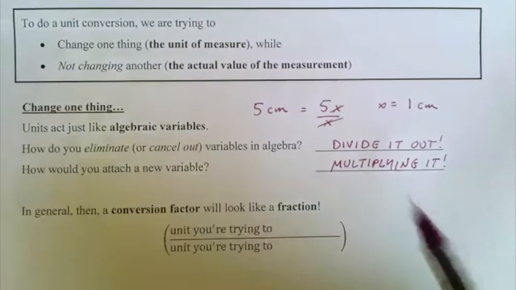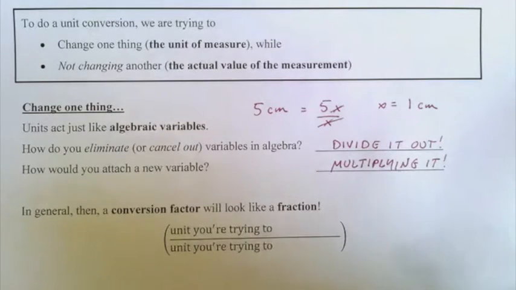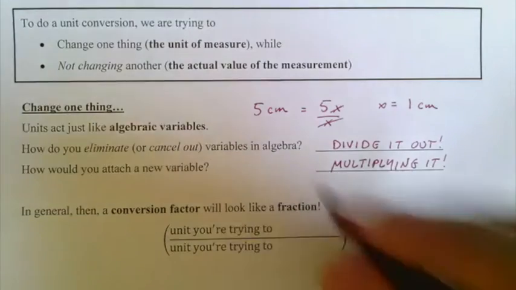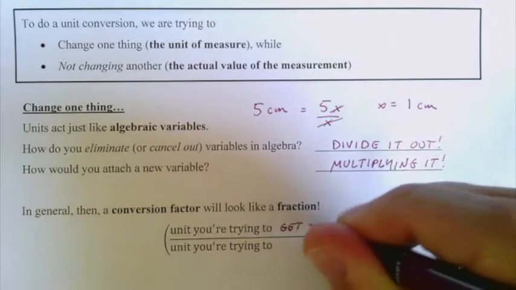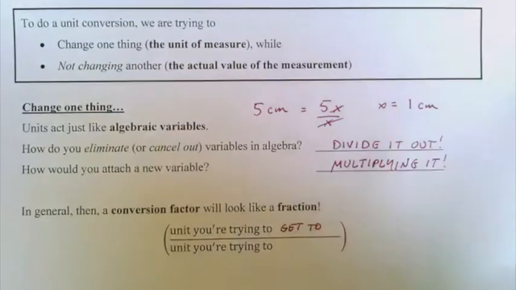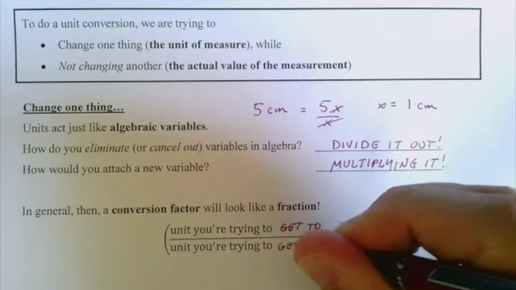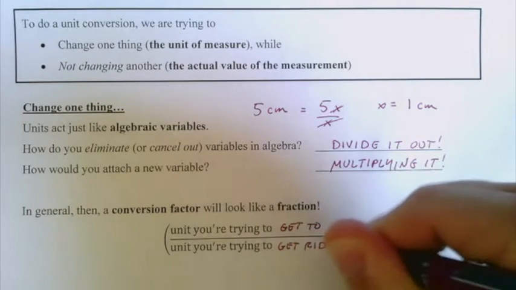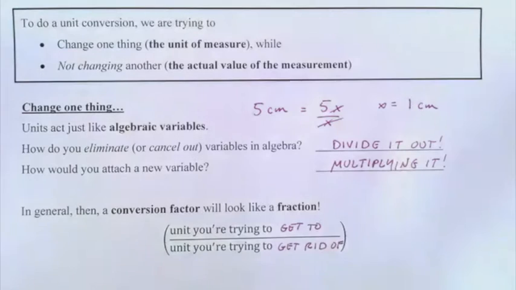So if I had, for instance, a 5 and I wanted it to be 5y, the way I do that isn't by adding or subtracting or dividing, it's specifically by multiplying. So when we build a conversion factor, our goal is going to be to put the unit you're trying to get to on the top and the unit you're trying to get rid of on the bottom. That's the general plan of attack.